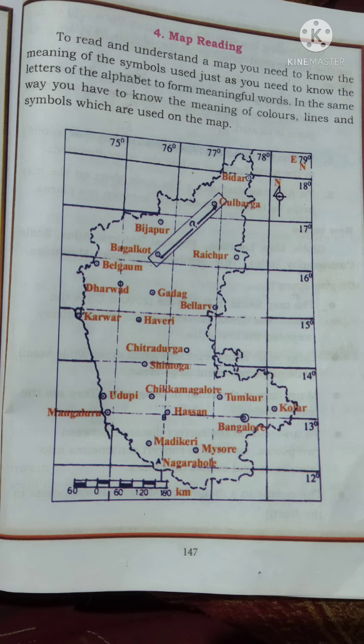So children, finally, why we need the symbols and different colors while drawing the map? Particularly, we can recognize where the particular things are located, like where the water bodies are, where the forest areas are, where the mosque is, where the church is. Everything we will come to know easier, and also it is easier to reach the particular places without difficulty.